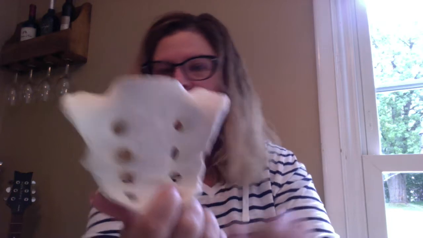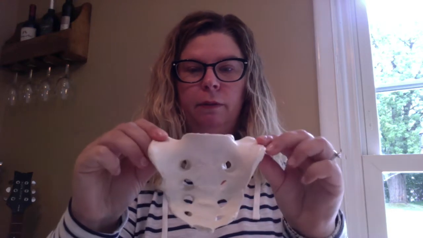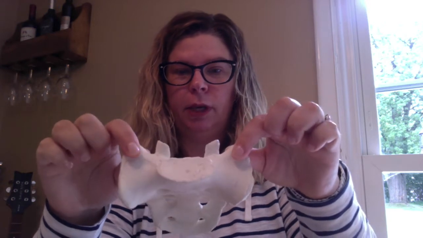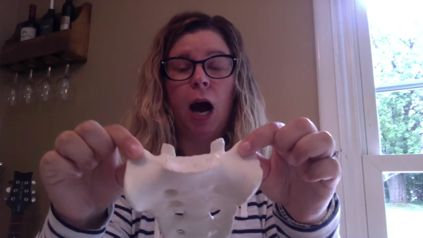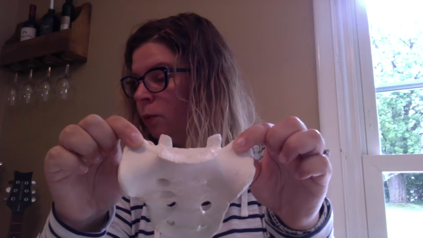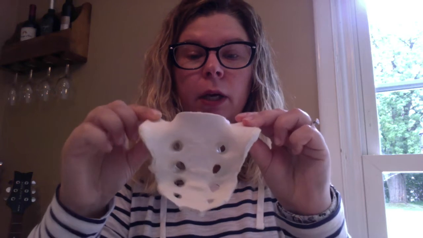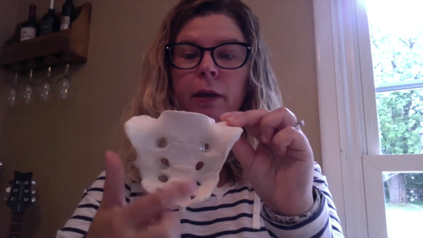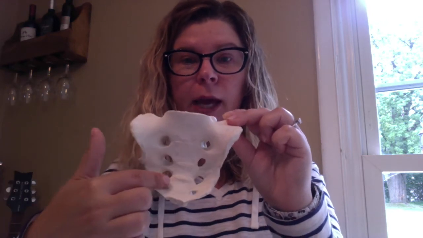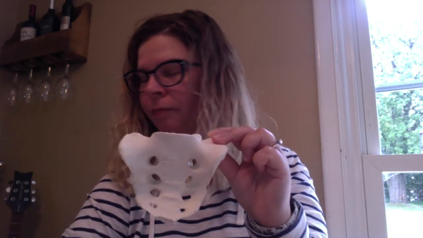The first term you have is your ala. So if we're looking at the superior side of this bone, these little things that stick up on either side that I'm pinching with my fingers, this is the ala, okay? The ala. Next, we have our transverse lines. So these lines here that look like fused bones, a bunch of vertebrae that are fused together, those are your transverse lines, right? They transverse. They do exactly what they're named for.